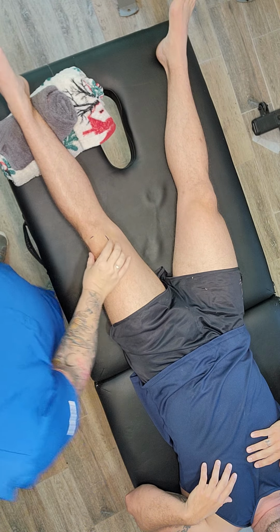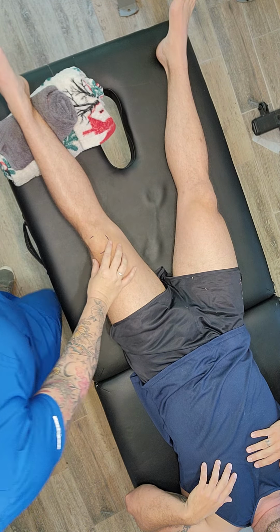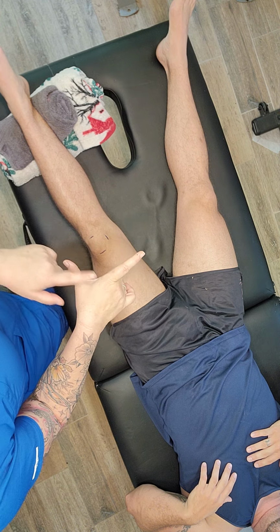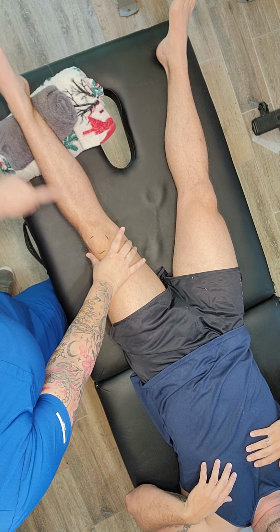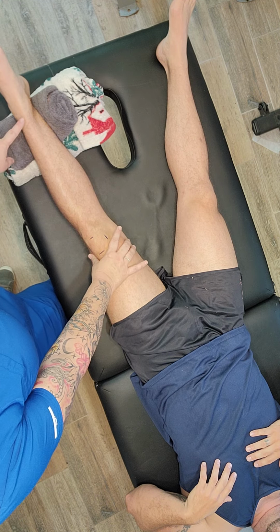Now let's look at inferior mobilization as well. Same thing, if you're not familiar with the technique, the easiest way to do it is an L. Put the L down. Now we're going to assess mobility in the inferior direction towards the distal tibiofibular joint.